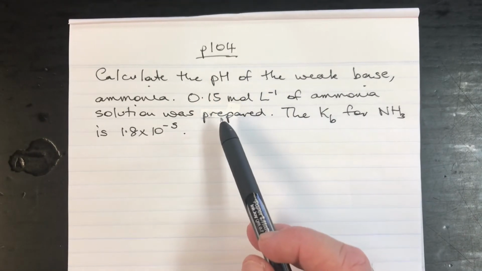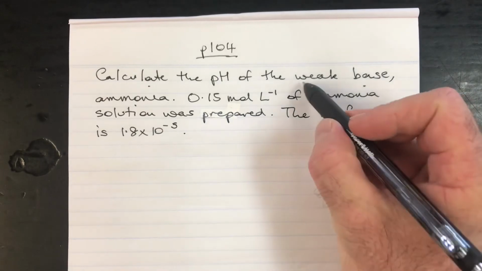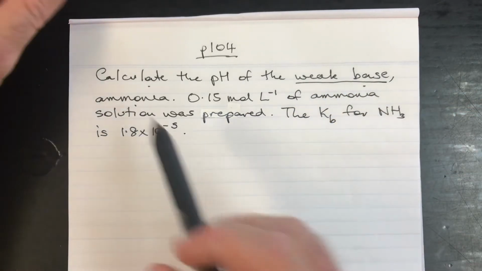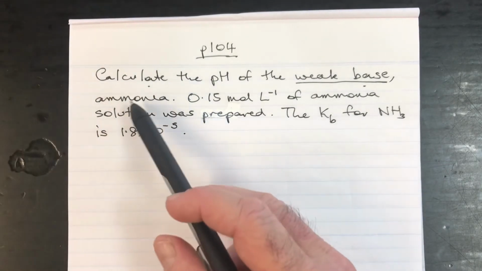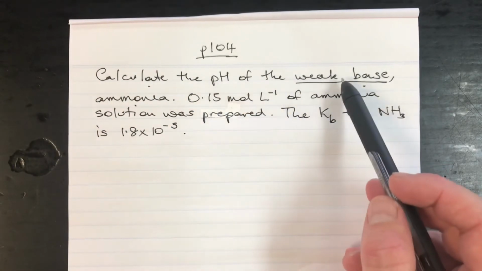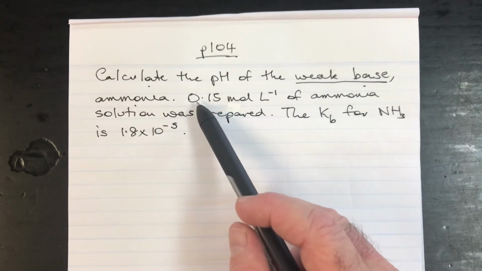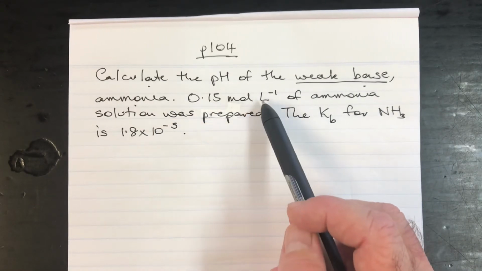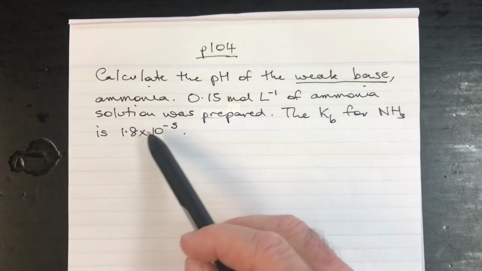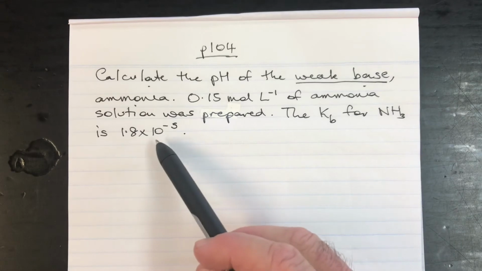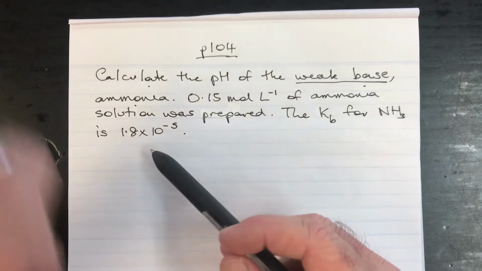Let's go on to another problem on page 104. There's another problem dealing with a base this time, a weak base. As usual, it's in equilibrium. So let's look at this question. We're going to calculate the pH of this weak base, ammonia, where you have prepared 0.15 moles per litre of this weak base. The Kb for ammonia is 1.8 times 10 to the power of negative 5.